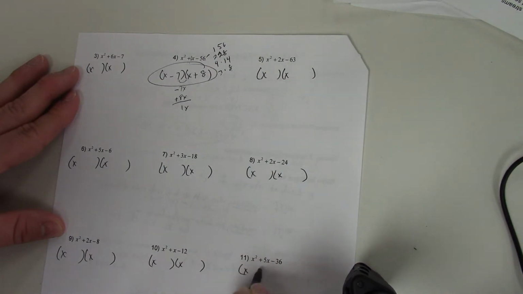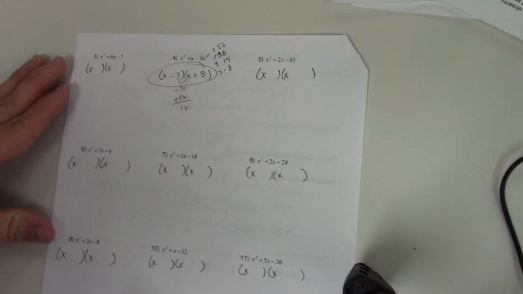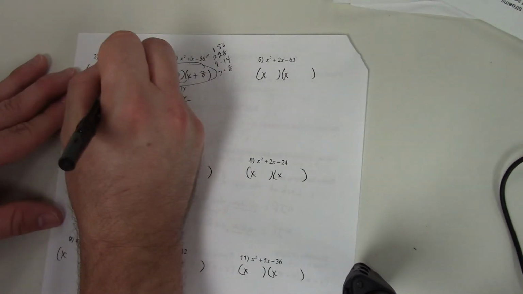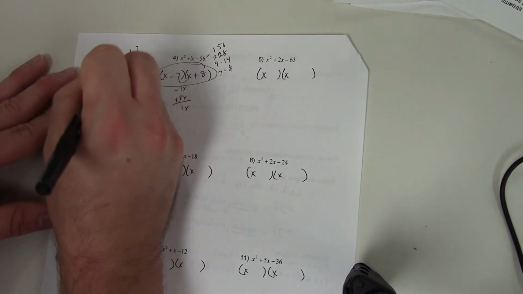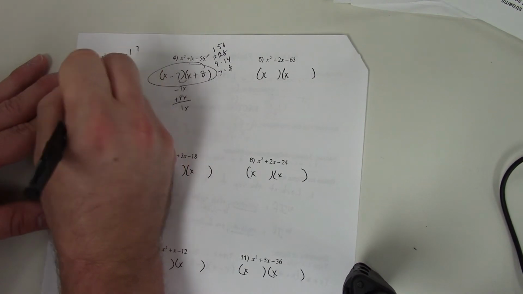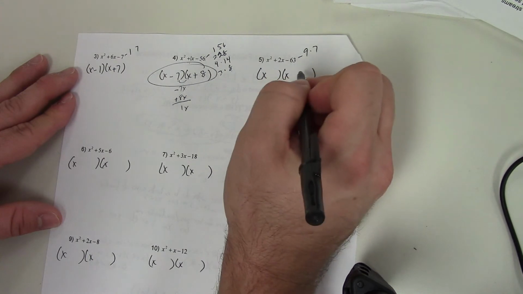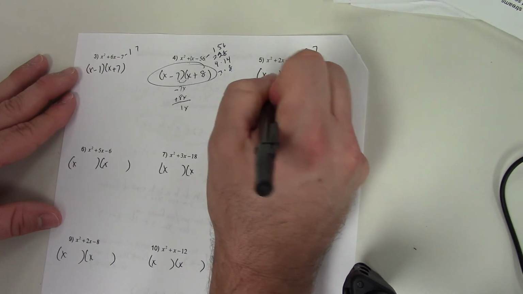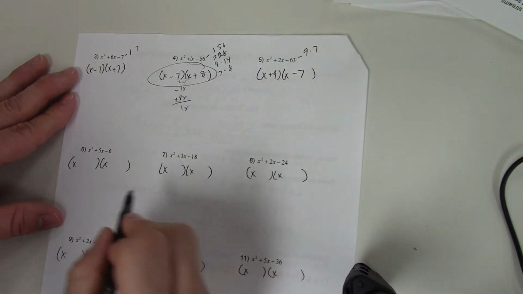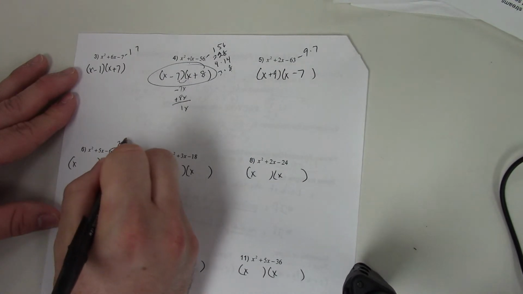You notice what I'm doing here is I'm just writing x in all of these right to start with. I'm not worried about signs, but now I'm just going to start thinking about the factors. 1 and 7, yep, that's going to give me 6 if I have a positive 7 and a negative 1. 63, 9 and 7 is the first one that comes to mind, and sure enough that's going to give me that as long as 9 is positive and 7 is negative. 2 and 3, 1 and 6.